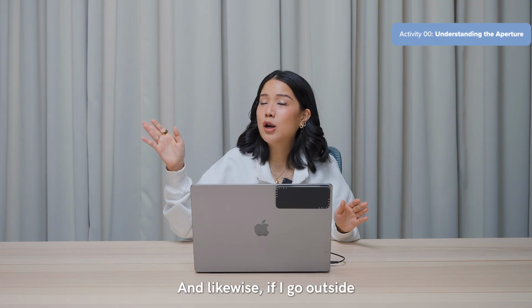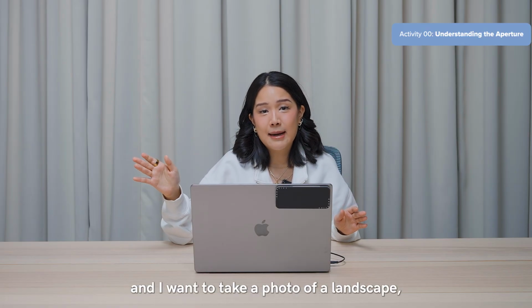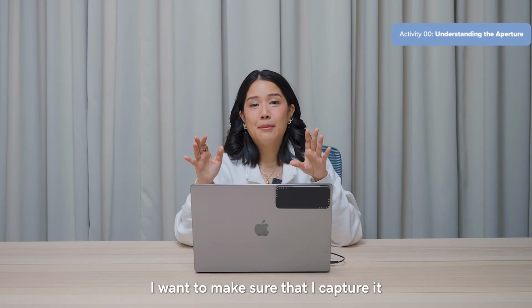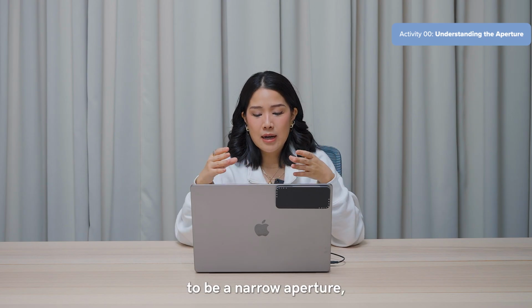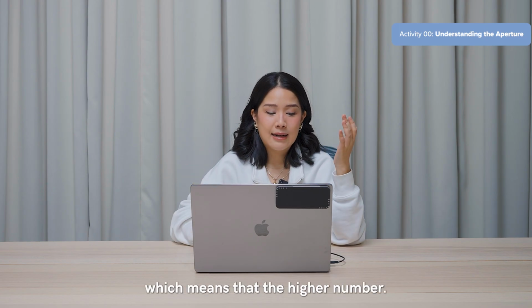And likewise, if I go outside and I want to take a photo of a landscape, I want to make sure that I capture it in a higher f-stop because I want there to be a narrow aperture, which means the higher number.